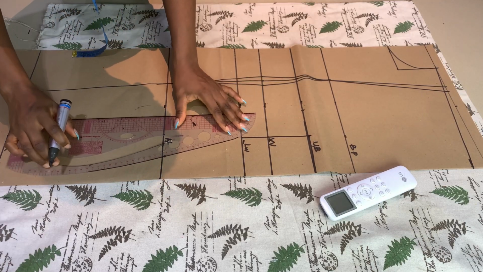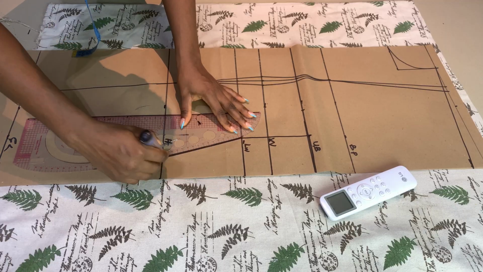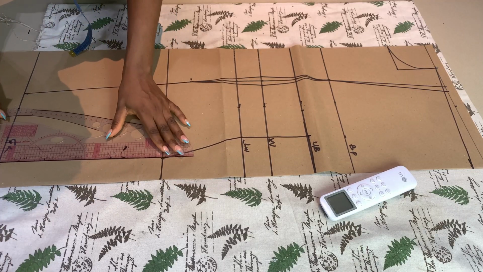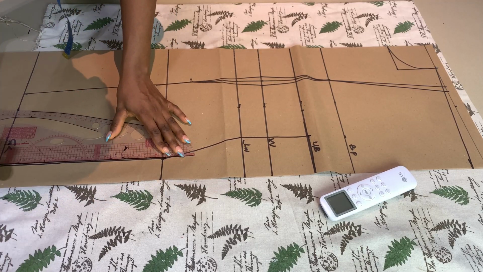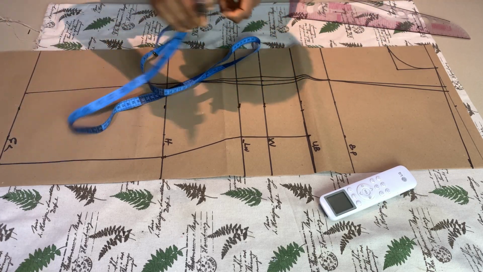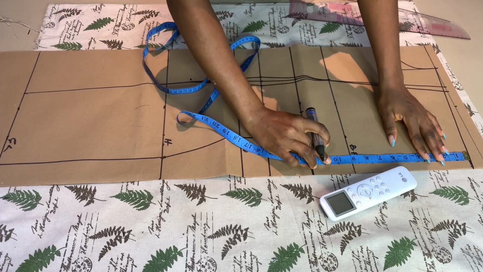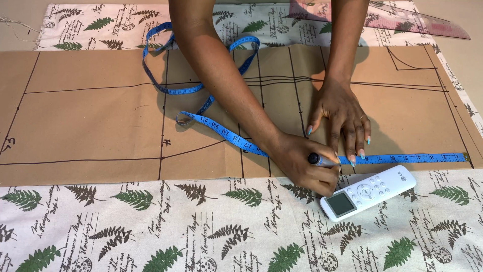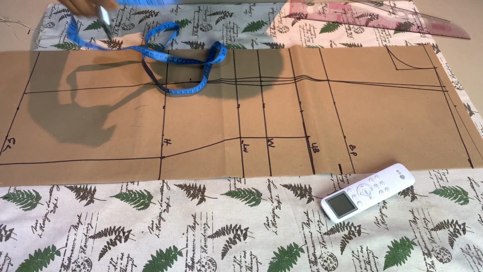I didn't take my bust measurement because I don't need it. That place is actually going to be free kind of, so I didn't need the bust measurement here. My sleeve opening here, I used 10 inches, okay.